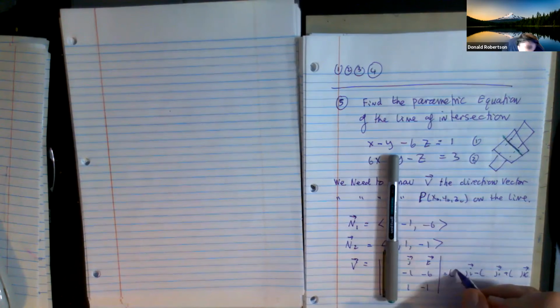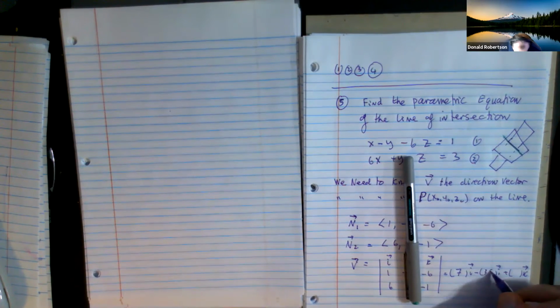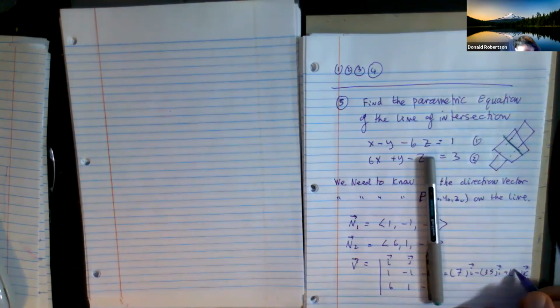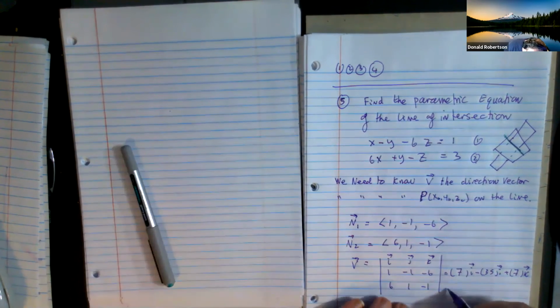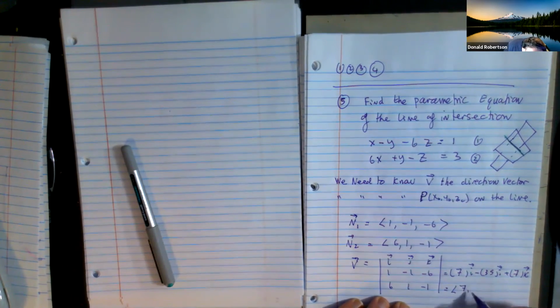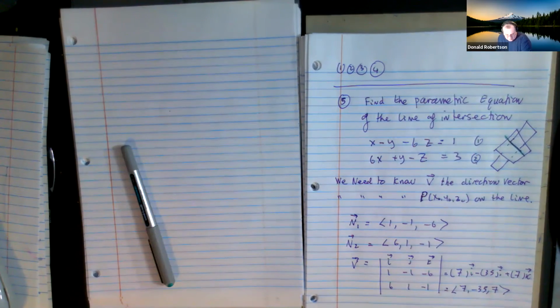So that's 1, take away negative, that gives me 7. That's -1, take away makes it a plus, so it's 35. And that's 1, take away negative is add 1, which is a 7. So I am looking at a 7, -35, 7.